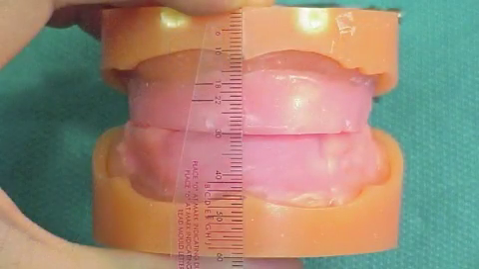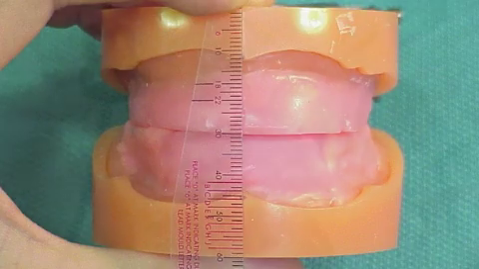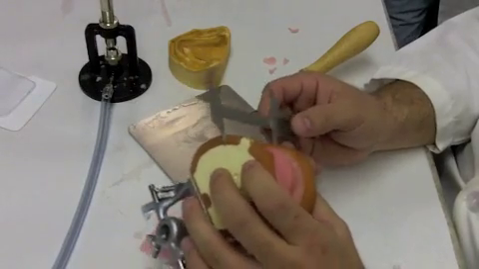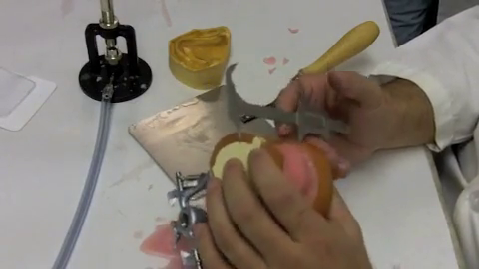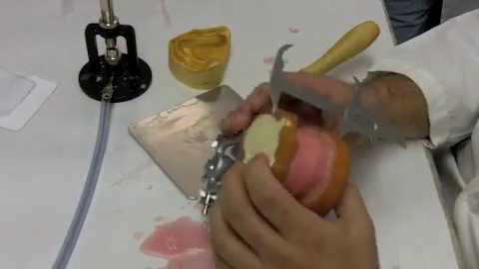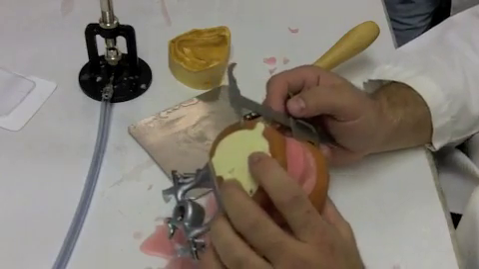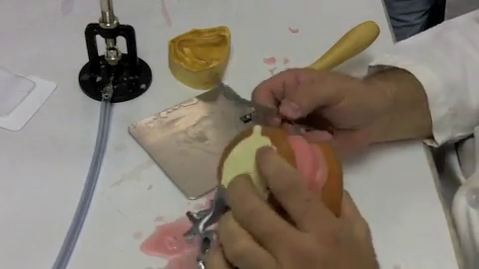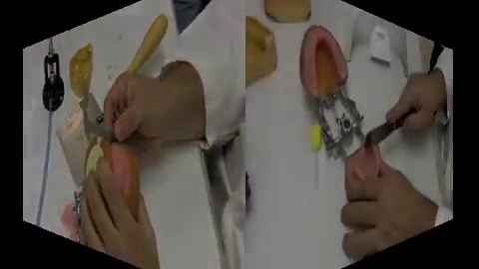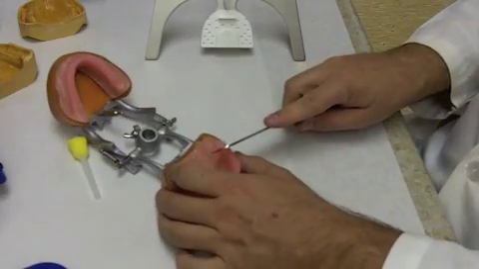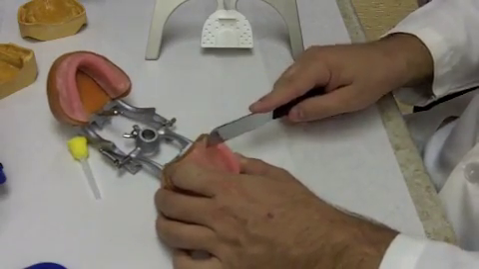So once we have established our vertical dimension of occlusion now at 60 millimeters, now we have everything established for our vertical dimension of occlusion. We have our occlusal plane. In essence, we are done with our rims. On a normal patient, this is the point where you'd start setting at least the central incisors, if not the anterior 6 teeth.